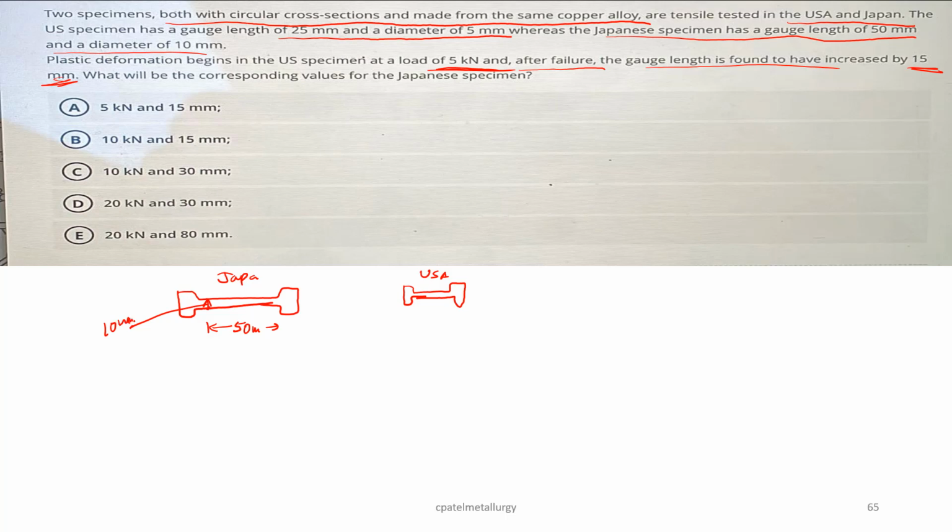For USA, the gauge length is 25 mm and the gauge diameter is 5 mm. These two specimens are tested at their respective locations, and after failure, in the case of USA, the elongation observed is 15 mm, that means this delta L. So what should be the delta L for the Japan specimen?